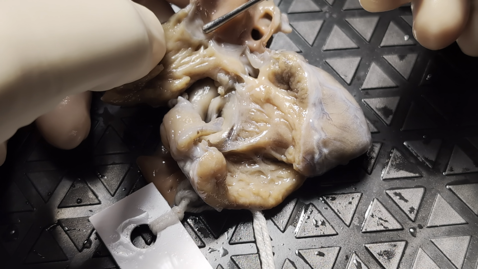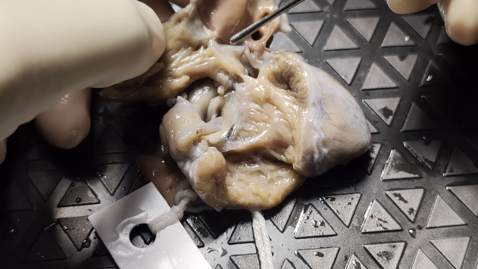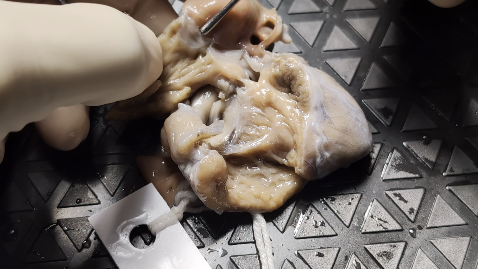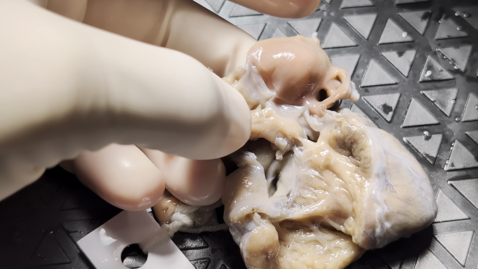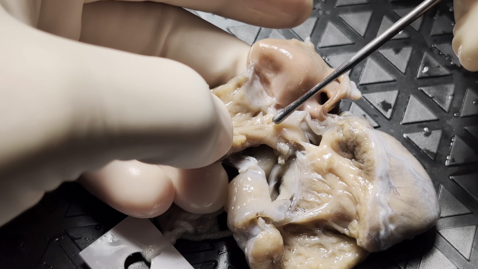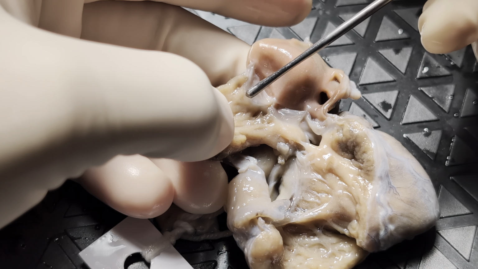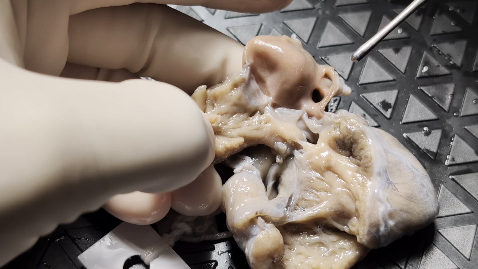And then we come to a semilunar valve. This one has 3 leaflets and has 3 sinuses as well. 1, 2, 3. No coronary arteries arising from it, and a fully muscularly supported valve consistent with a morphologic pulmonary valve.